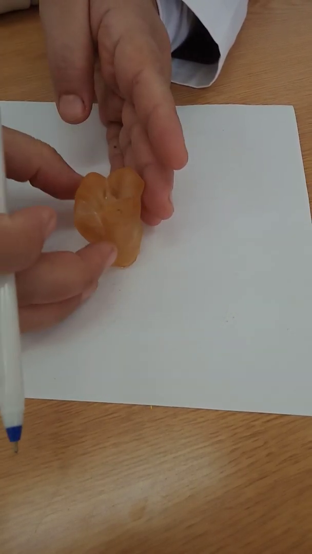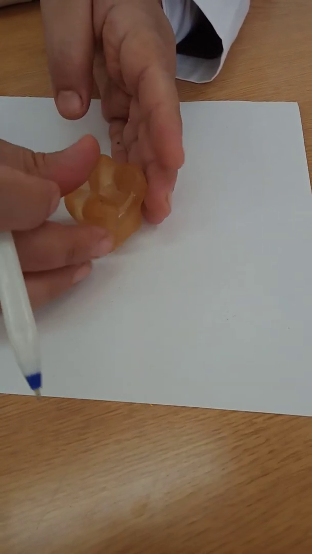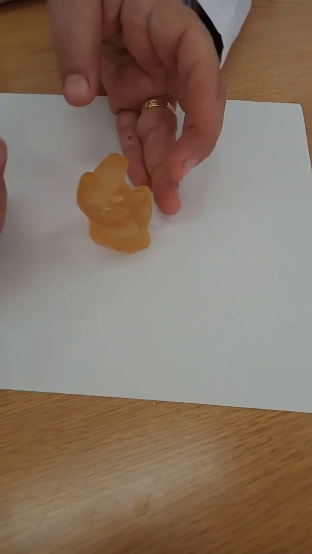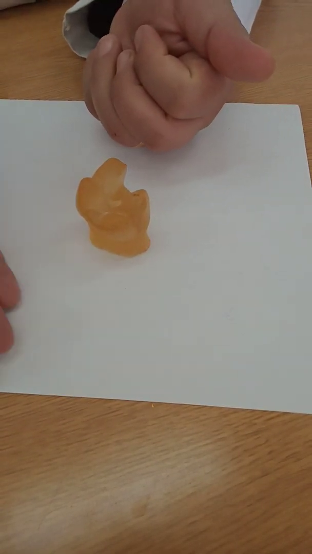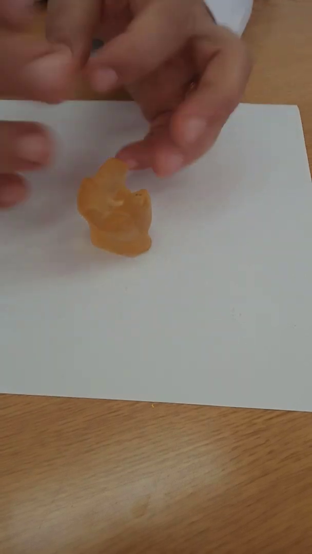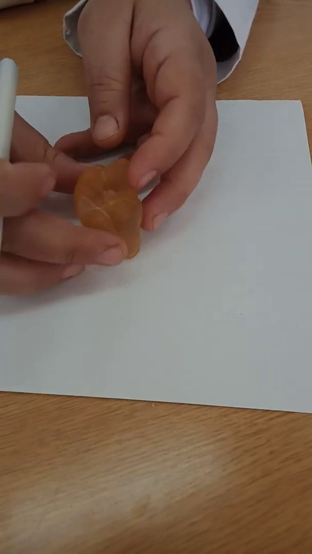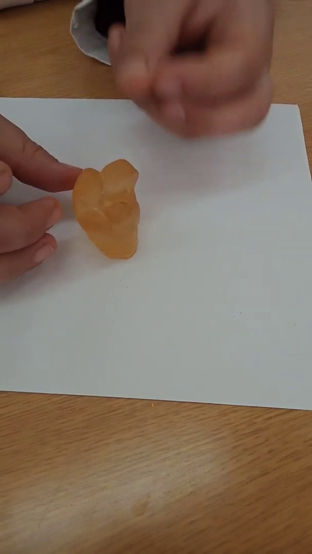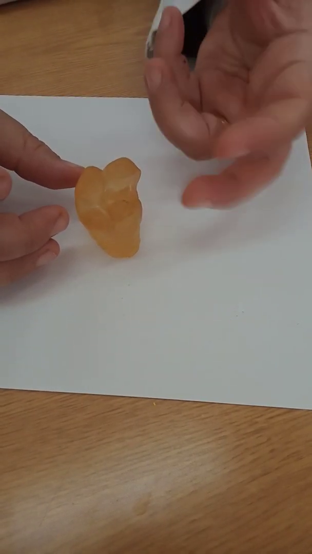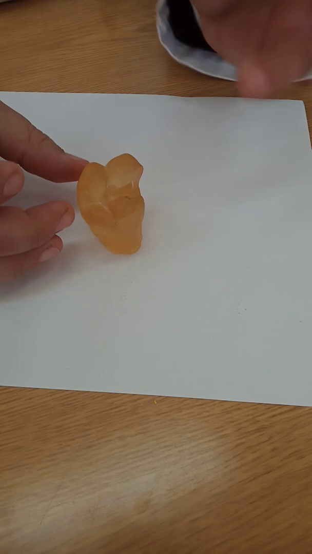So why destroy these surfaces? These surfaces are sound, these surfaces are keeping the occlusion, keeping the contact with the other teeth. So why destroy this good tooth structure? Why do we need to destroy them if we can do a partial coverage?